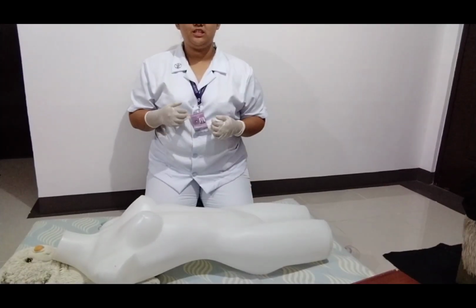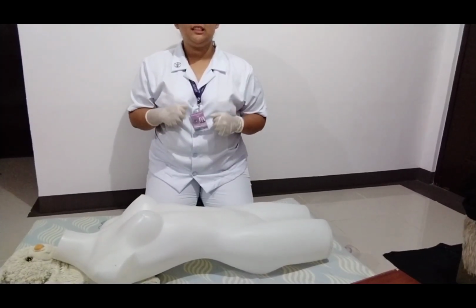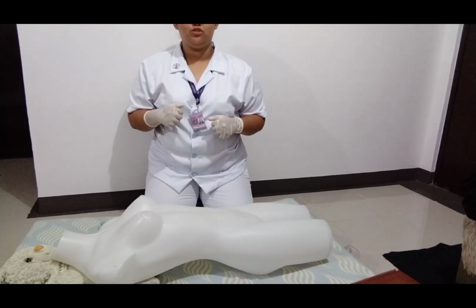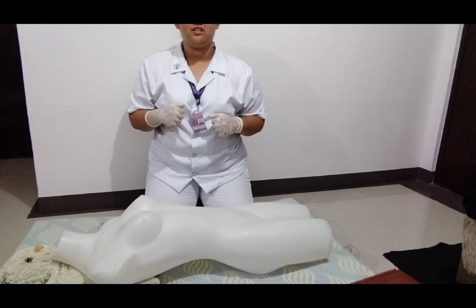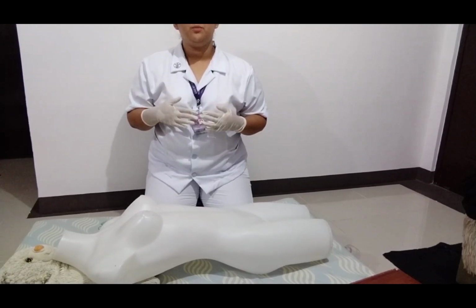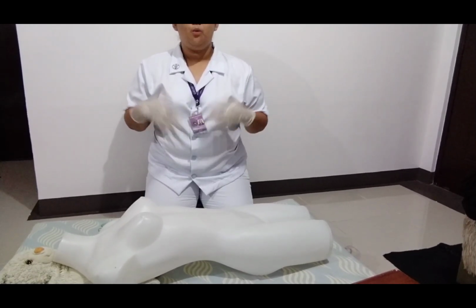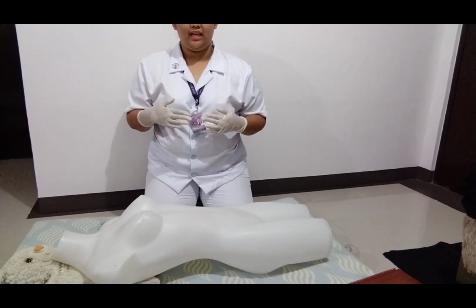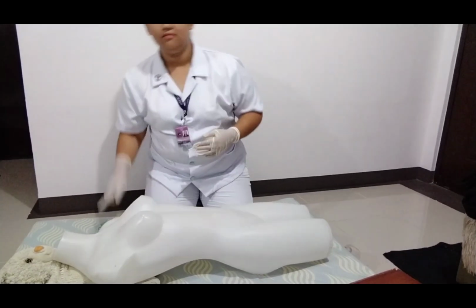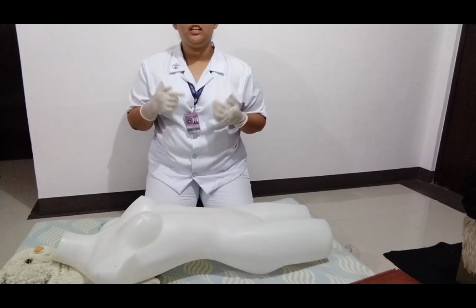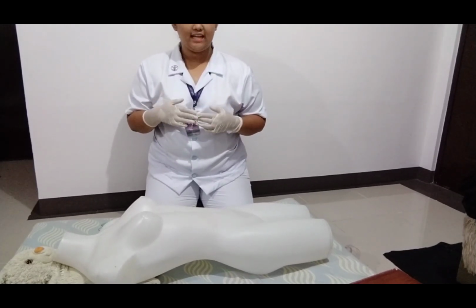Now, I am going to proceed with the AED skills. So, until the AED arrives, we'll have to continue doing the chest compressions and the rescue breaths until the AED is ready to analyze. So, assuming that I am the second responder, what I'm going to do is to turn on the AED. After turning it on, I am going to quickly scan the patient's chest.